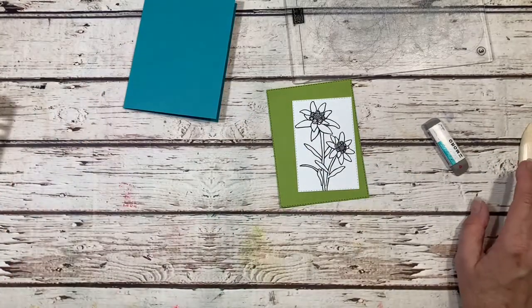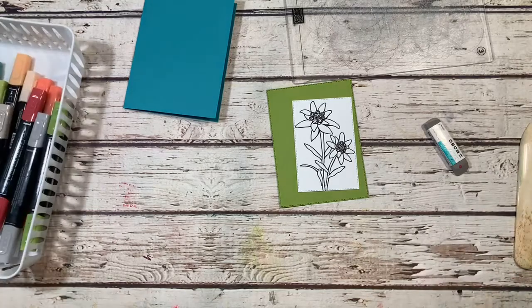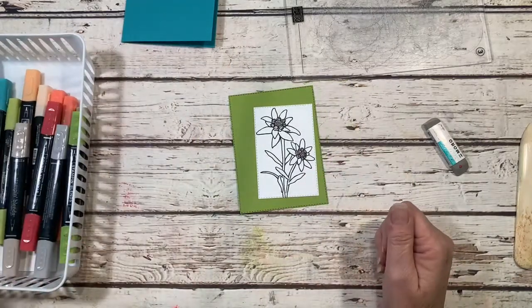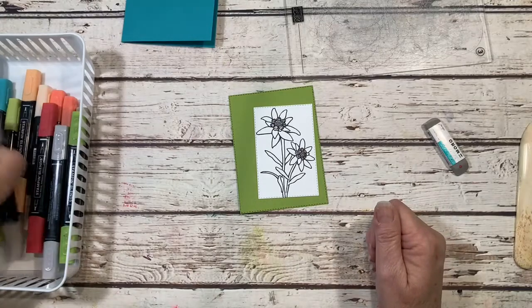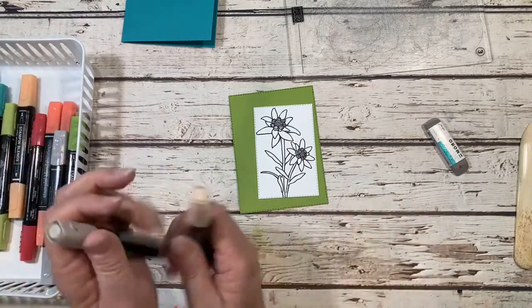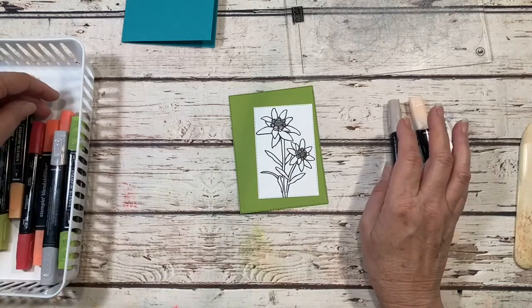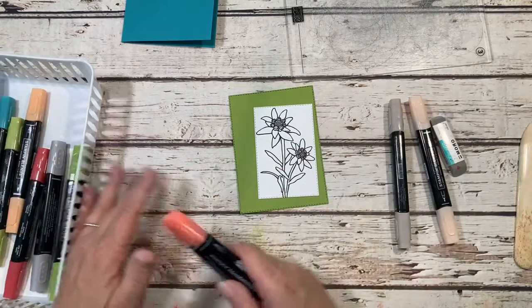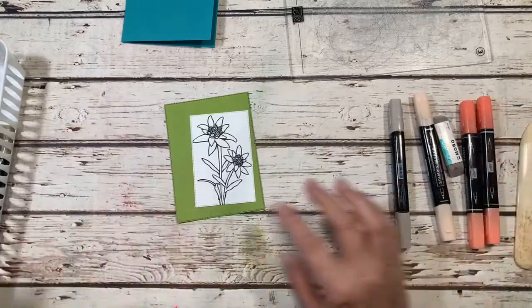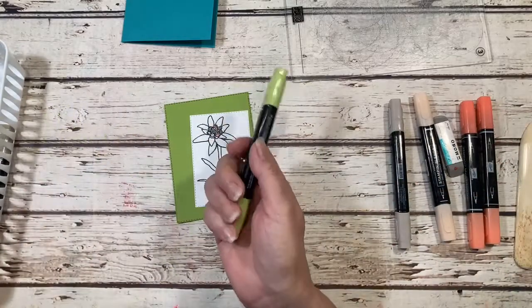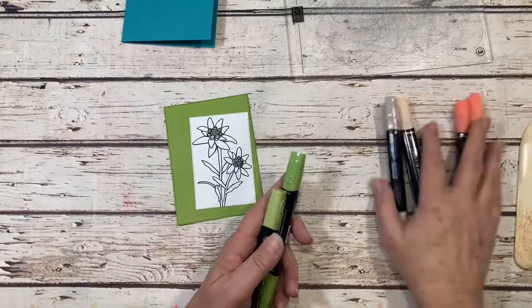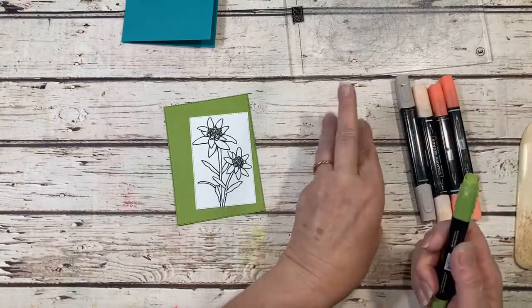Then I have markers, and I just threw a bunch of them in here actually, of colors that I thought I wanted to use. So I thought maybe Pale Papaya and maybe a little Calypso Coral together would be really pretty with the Bermuda Bay and the Granny Apple Green. And then I got Granny Apple Green. I know one of these is really low, but I'm hoping I'm going to get enough out to do this card.